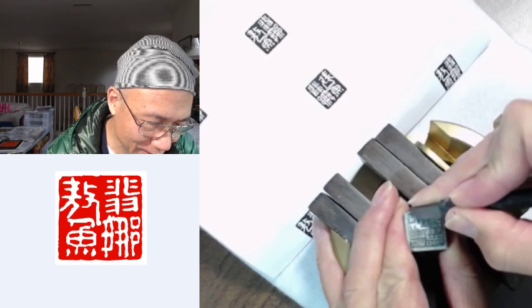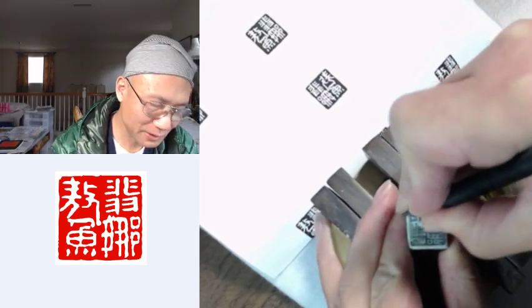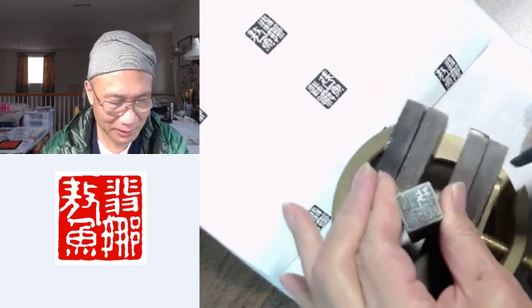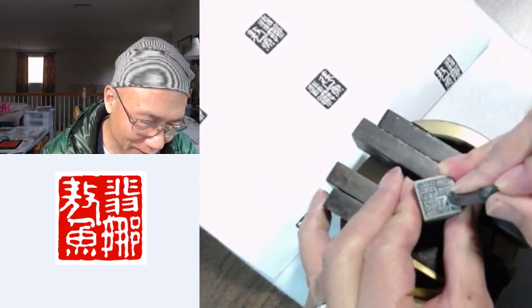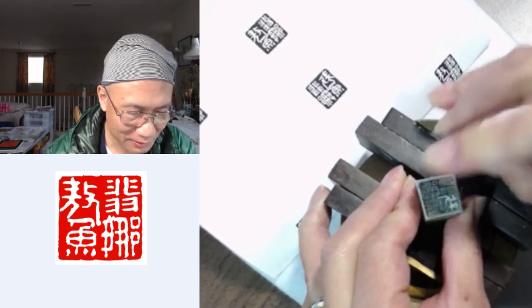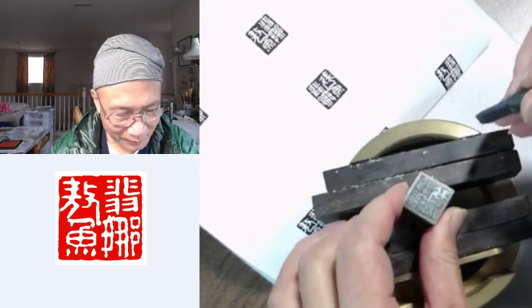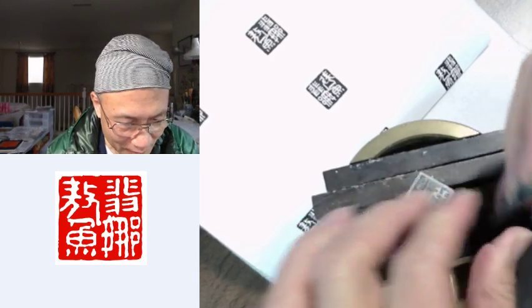The vertical line is the bone. There are more horizontal strokes in Chinese writing than vertical ones. The vertical usually serves as the spine, the backbone in the structure, so it's usually stronger.